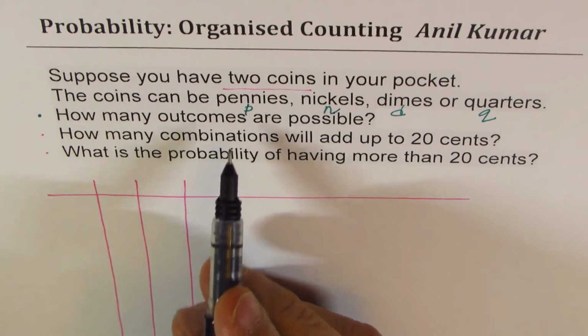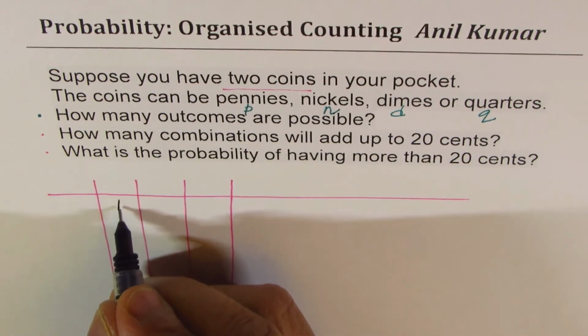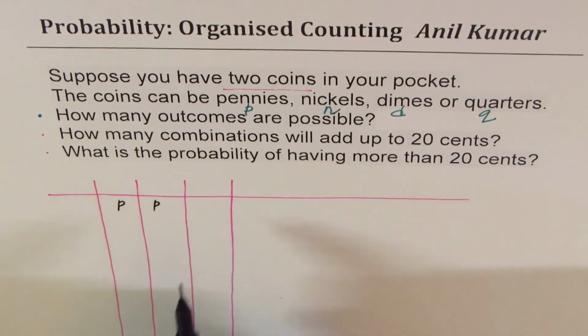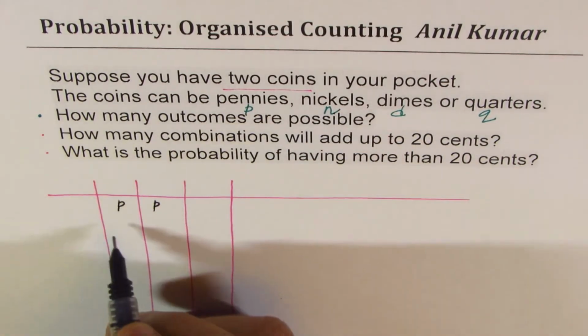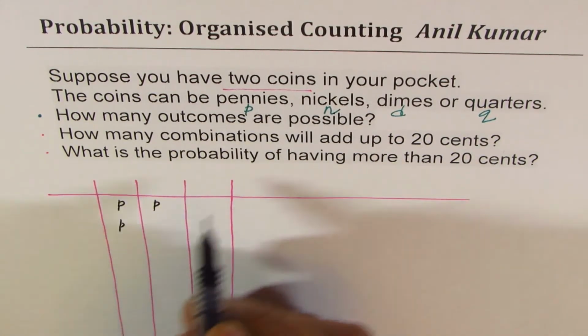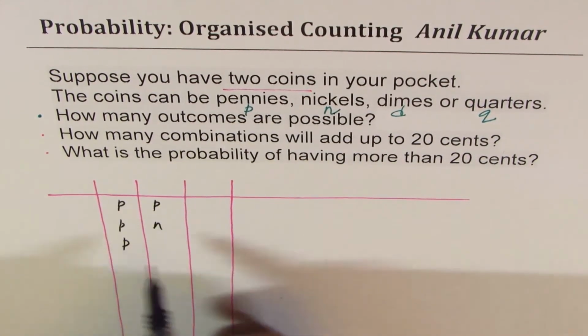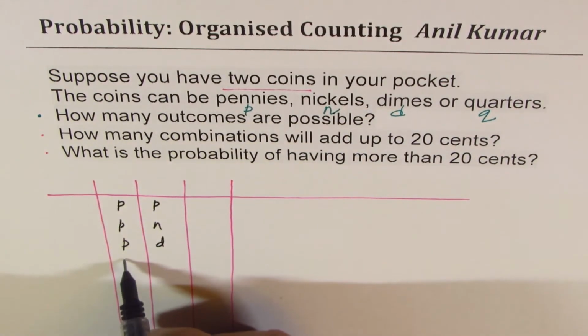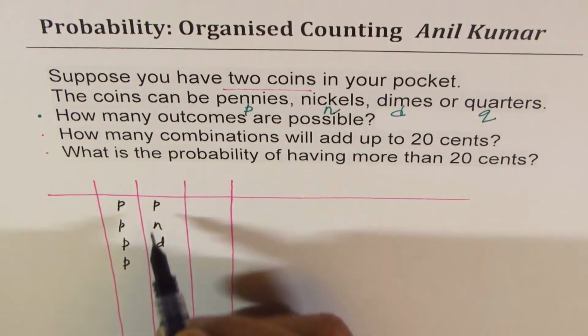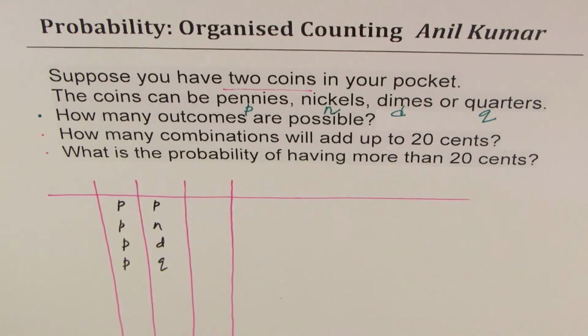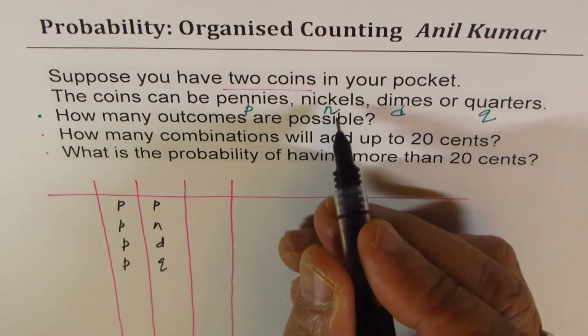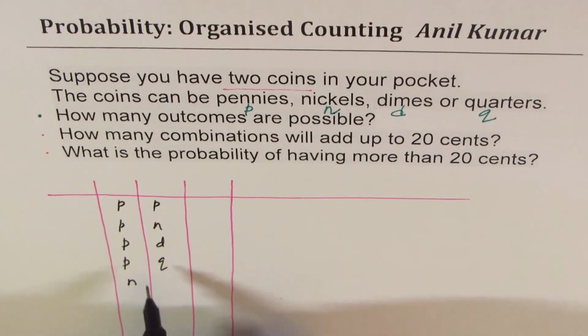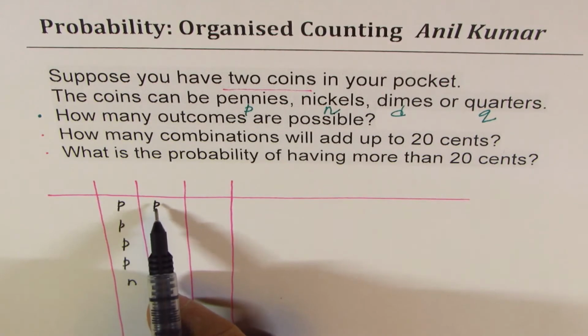That means you could have 2 pennies, correct? And then with a penny, you could have a nickel. With a penny, you could have a dime. With a penny, you could have a quarter. So you got all these combinations with pennies. Do you see that? Now make with nickels. With nickels, pennies are already taken care of.